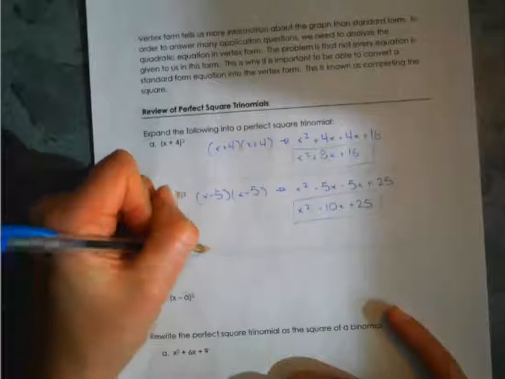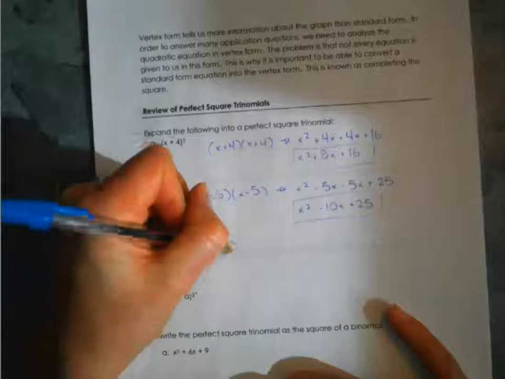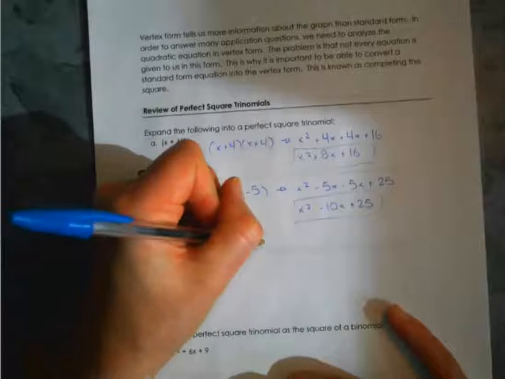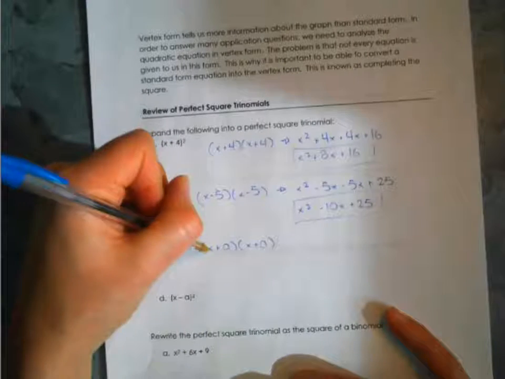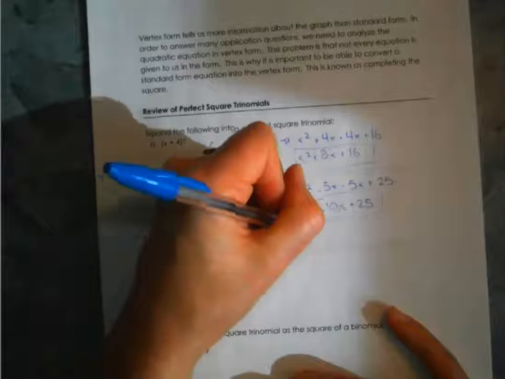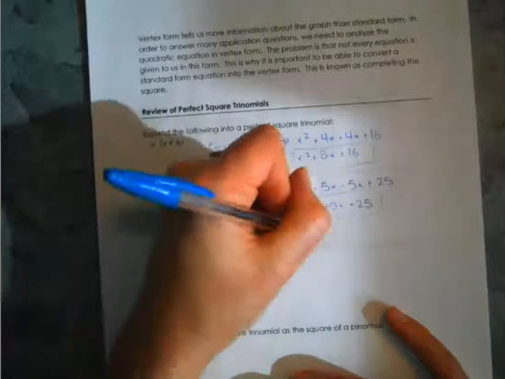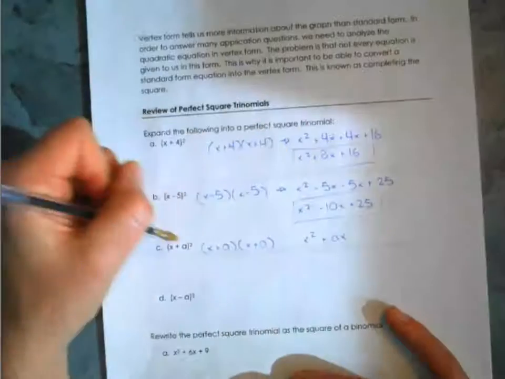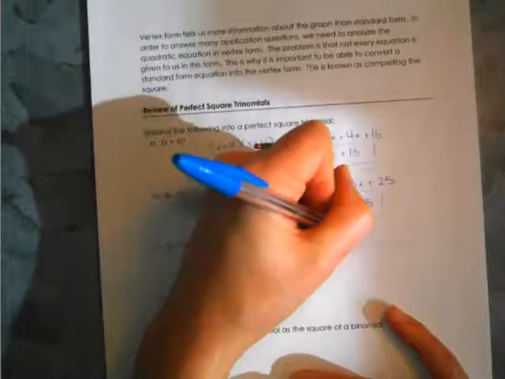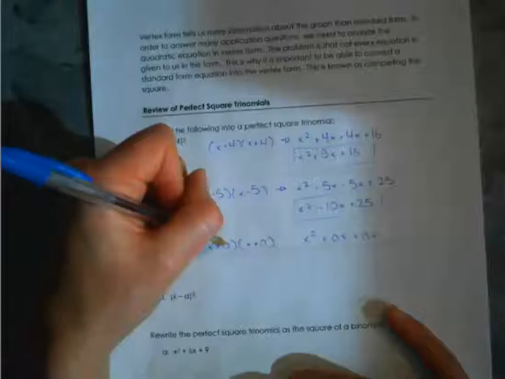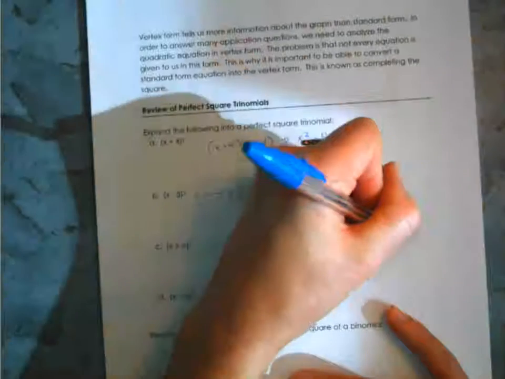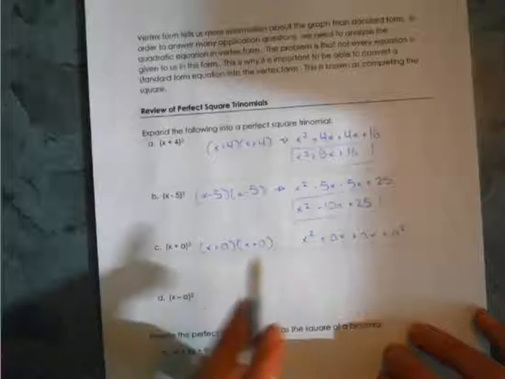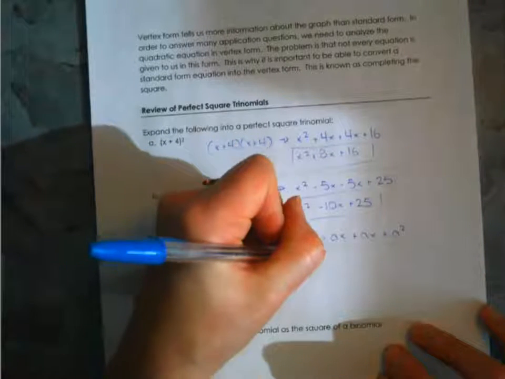So if we have x plus a times x plus a, we end up with x times x is again x squared. X times a is plus ax. A times x is plus ax. And a times a is a squared. Okay, so if I want to simplify this, I'm going to have my x squared.